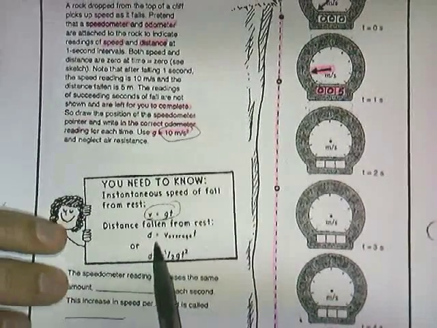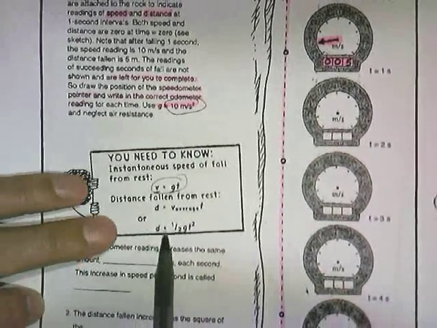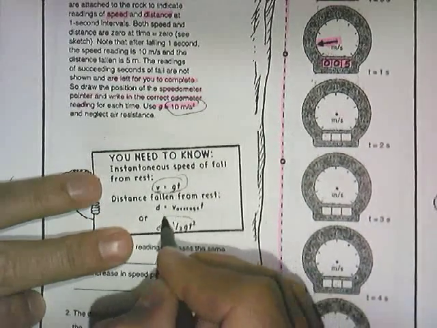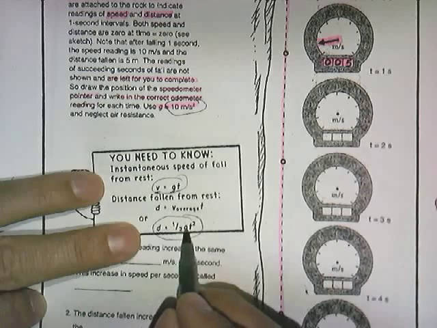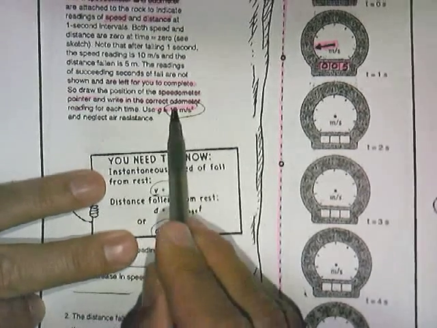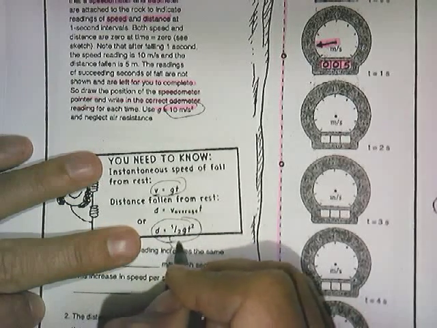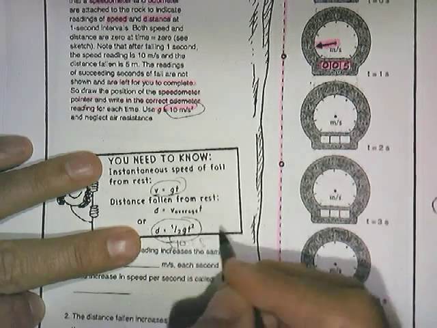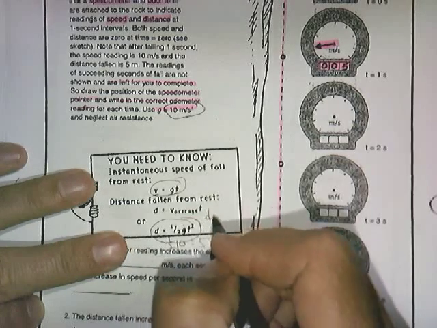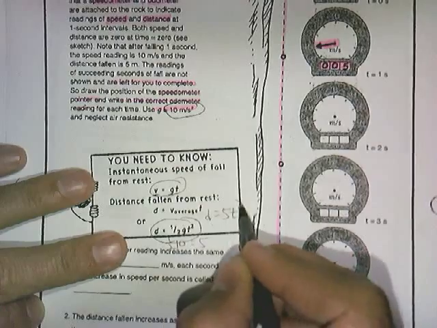We're going to be using one of the two. We're going to be using this equation here: d is equal to 1/2 g t squared, where on Earth gravity is 10 meters per second squared. I'm going to simplify this for you. 1/2 of 10 is 5. So I'll simplify it as d is equal to 5t squared, so 5 times time squared.